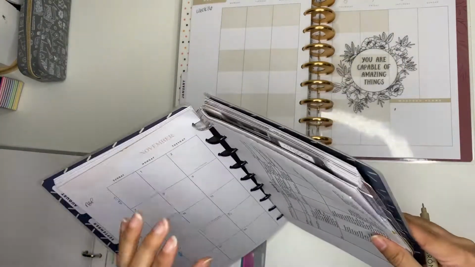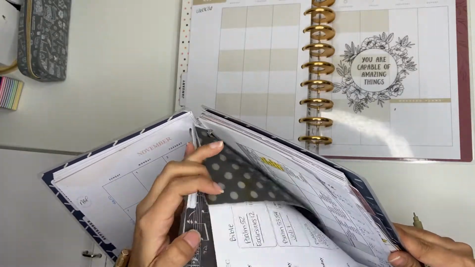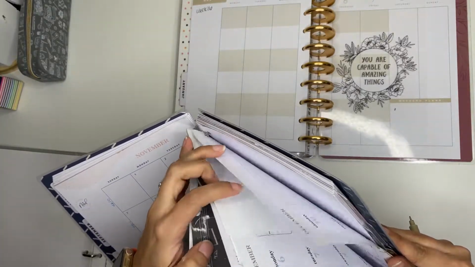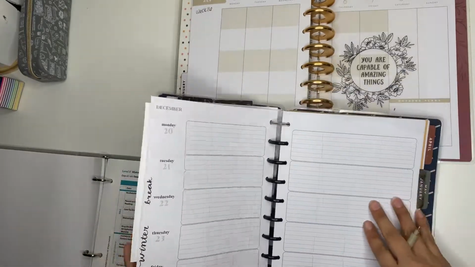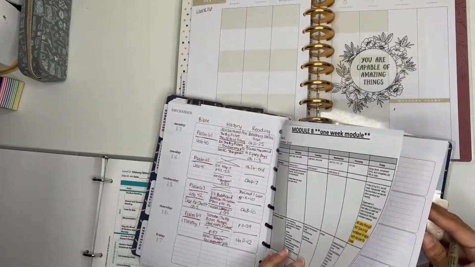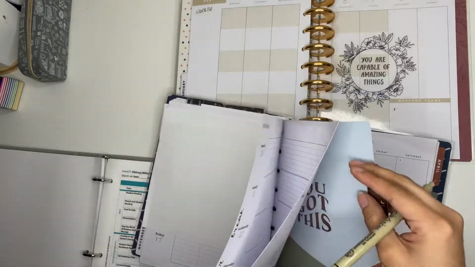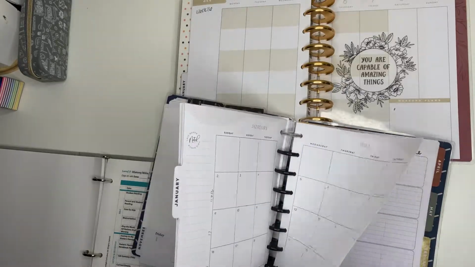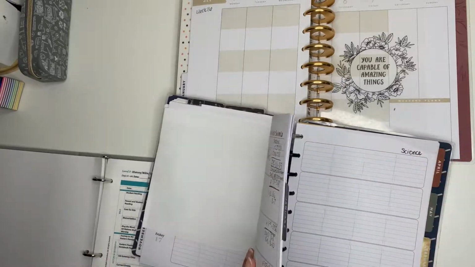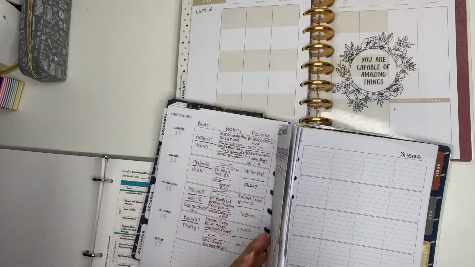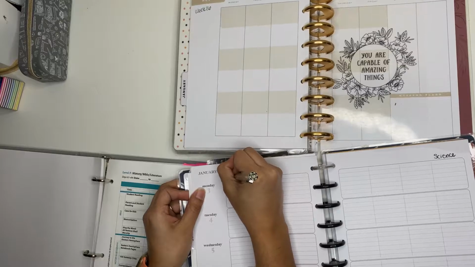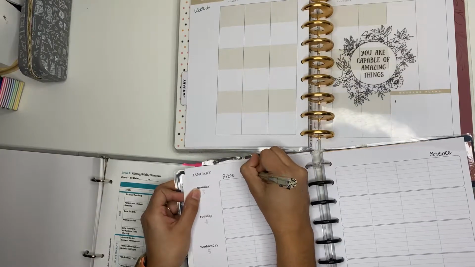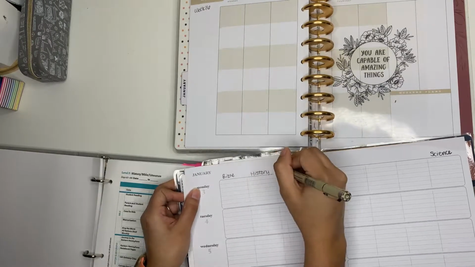But when he is finished with a subject or a particular assignment, he goes ahead and checks it off usually, or is able to just kind of keep track in his head. And then when I grade his work, I usually will check it off in my planner. And so that way it's getting kind of double checked off there for him.